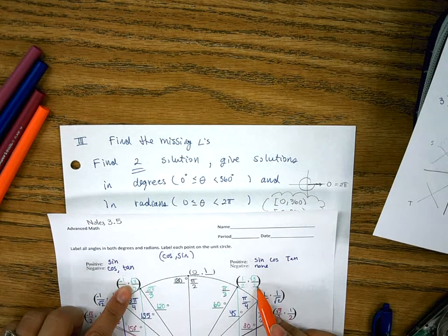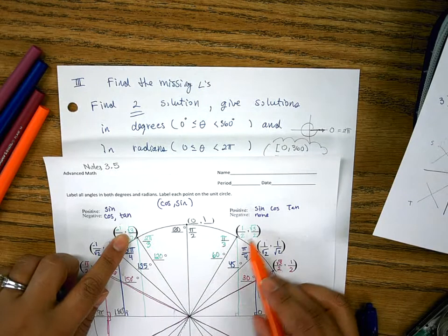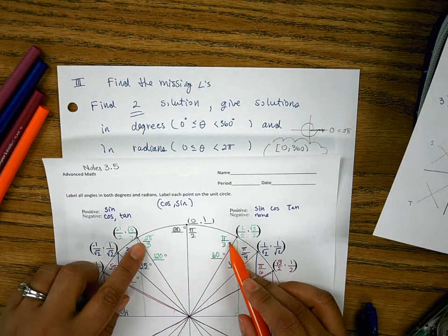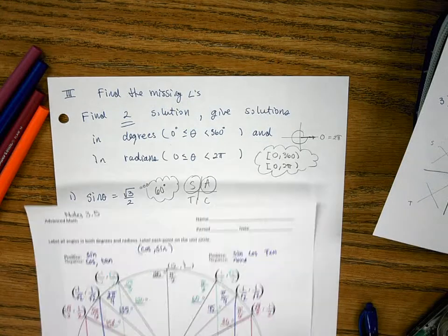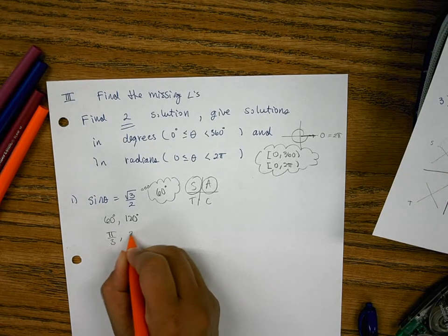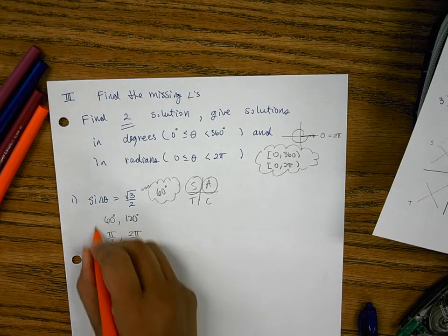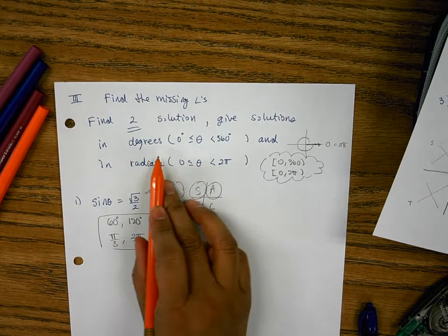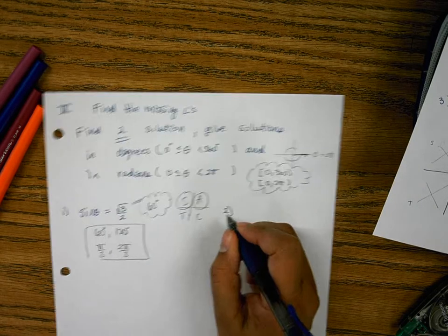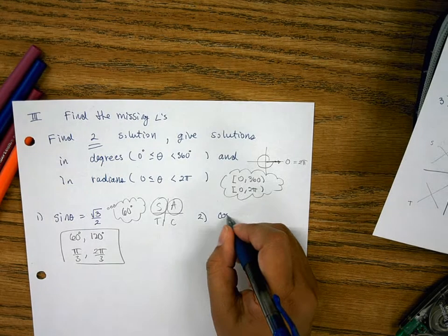Again, you can use your unit circle. What two places is sine positive root 3 over 2? At 60 and 120, which is also pi over 3 and 2 pi over 3. We're writing both because it asked us to write in degrees and radians.